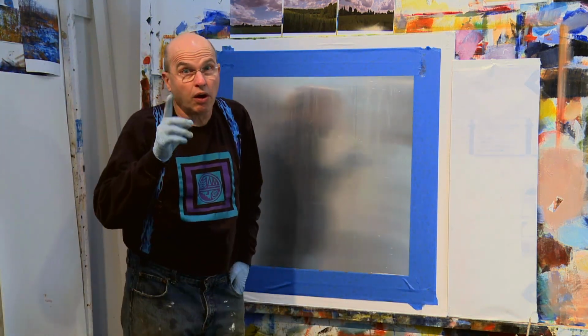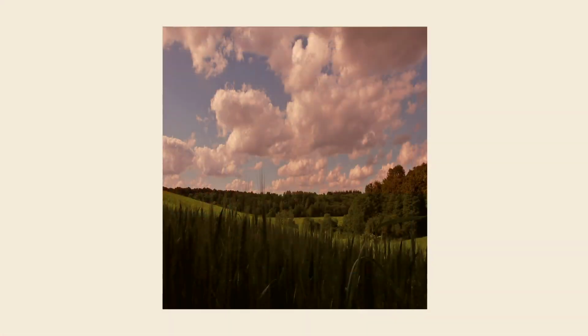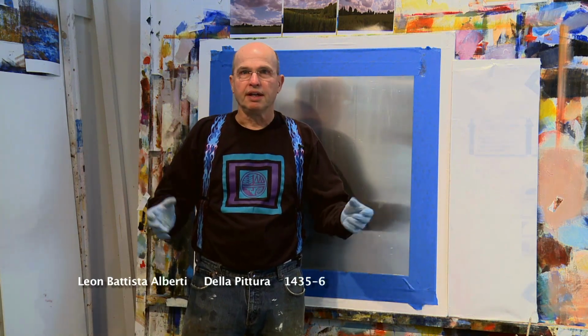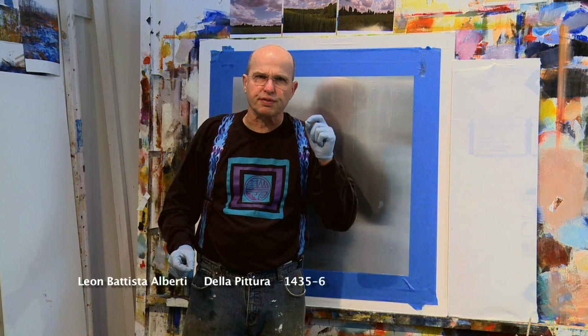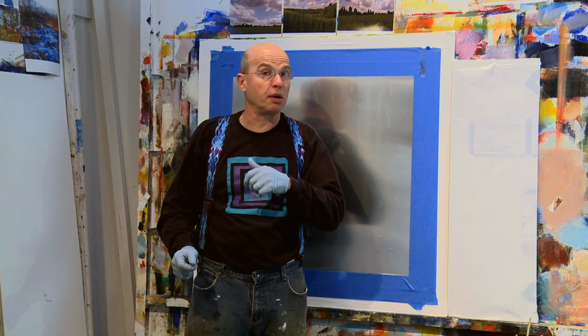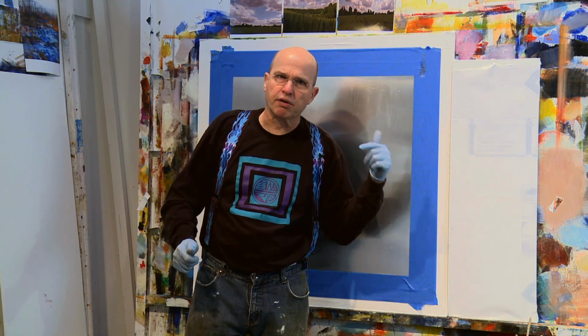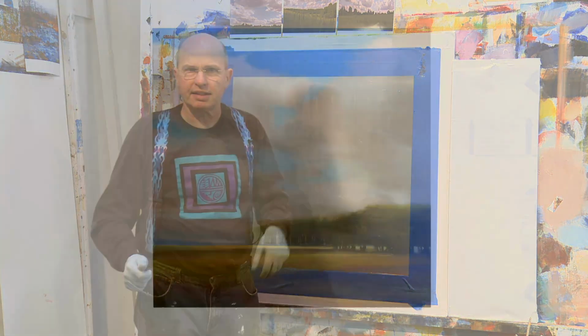Before I paint, always a design. We know from the 15th century, from Leon Battista Alberti in his Della Pittura, that disegno is first. It's the first thing you want to think about. So it doesn't matter if we were Claude, if we were Turner, if we were Constable, or if we were Da Vinci. We thought about the design.